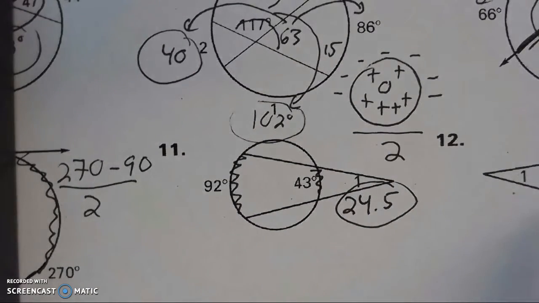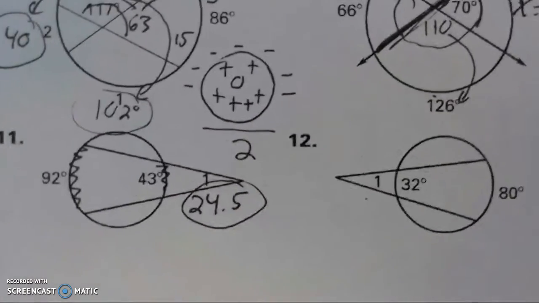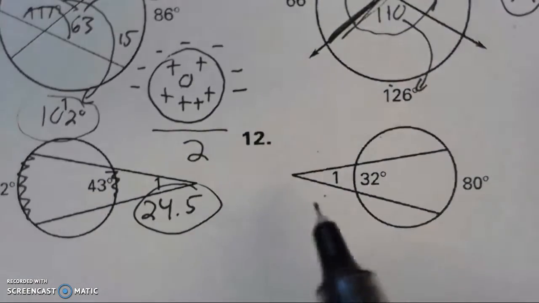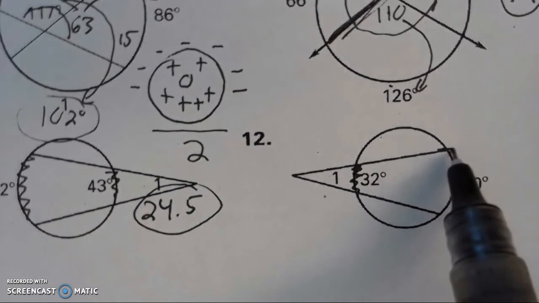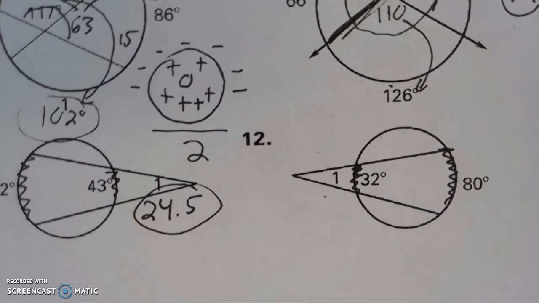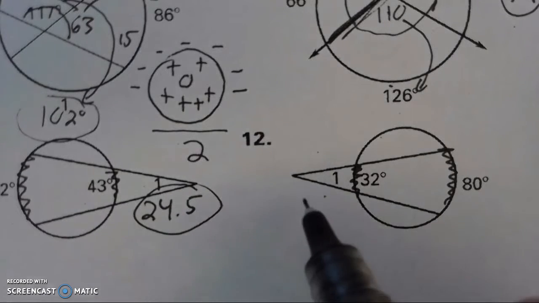For number 12, scroll over. The angle is on the outside. So I have the two captured arcs of 32 and of 80. So I will take 80. I will subtract the 32 because it's on the outside. I would get 48 divided by 2 is 24.